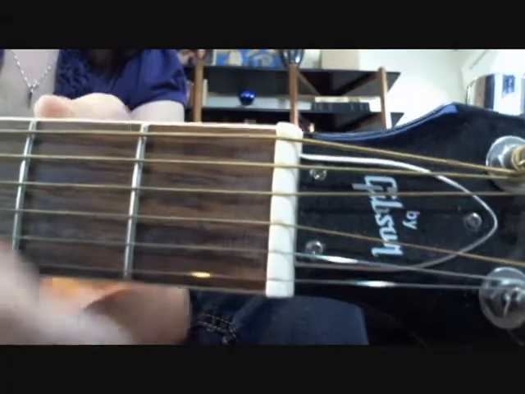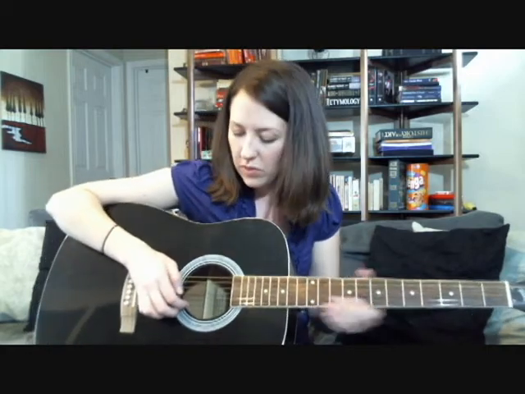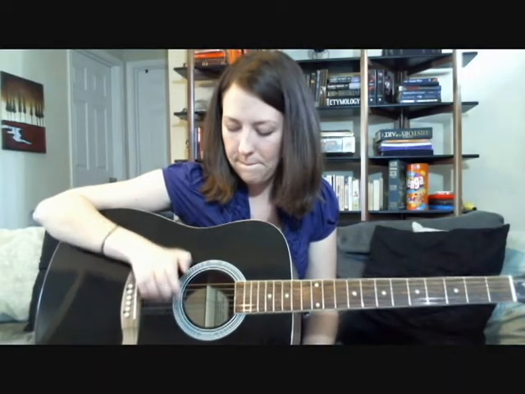The next step to learning guitar is to learn the numbering system. First, let's look at the strings. Each string has a number associated with it. The high E string, which is the thinnest string at the bottom, is your first string. So your first string sounds like this.